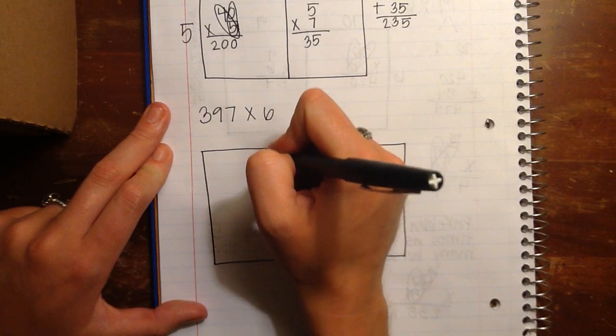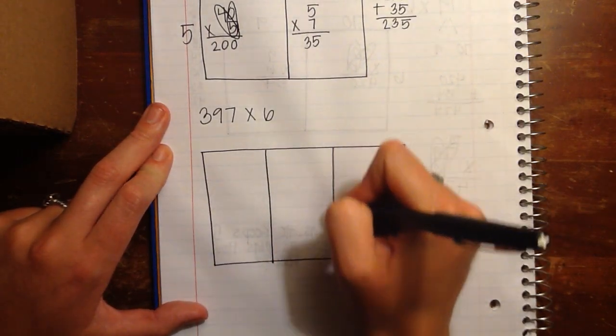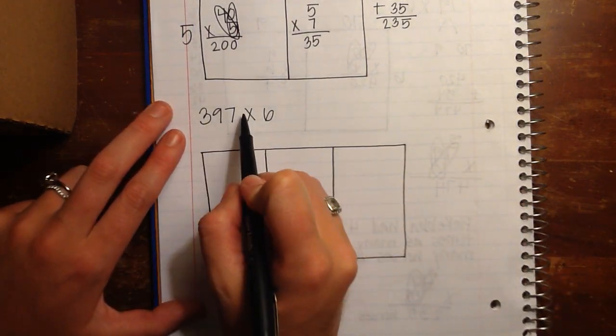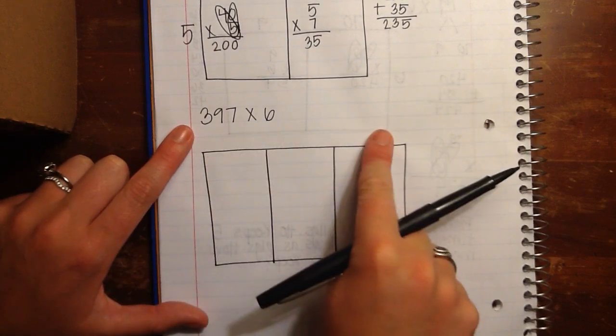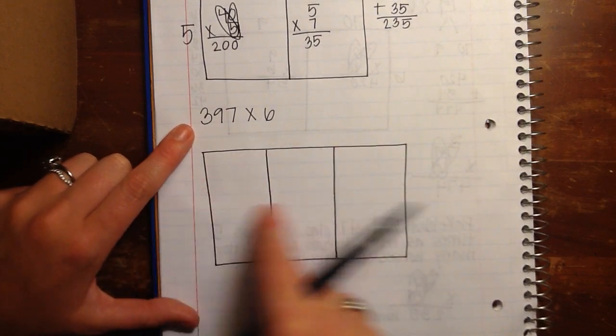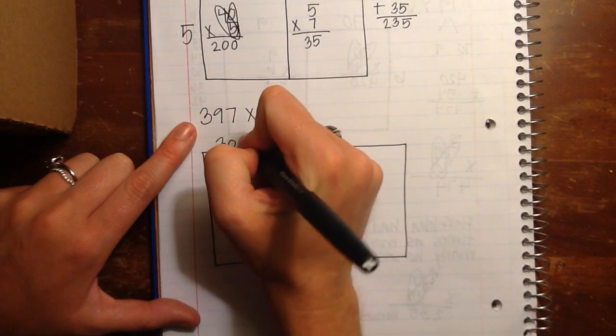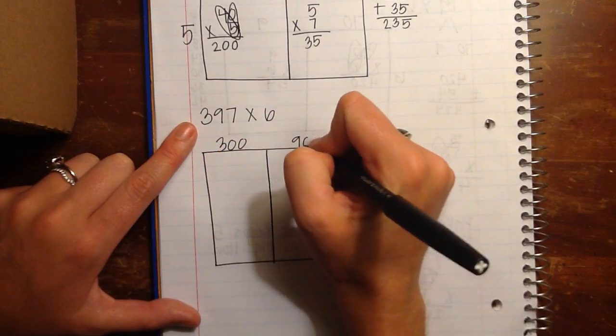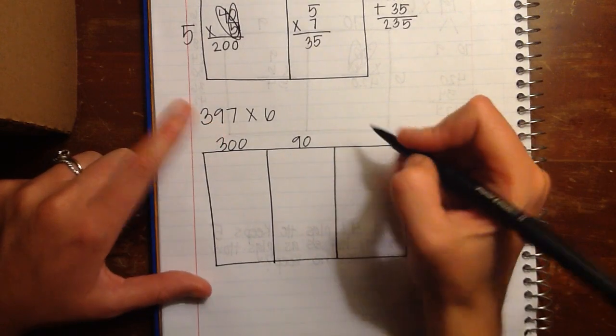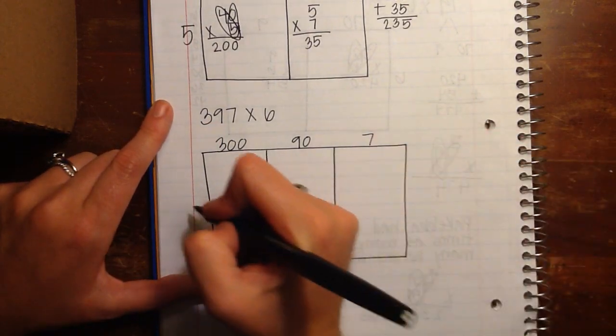So I'm going to break it into 3 because I have 3 digits. So 1, 2, 3. And then I don't need to break this up because I only have 1. So I'm going to put 300. Here I'm going to put 90 because that's the value of that 9. And here I'm going to put 7, and then I'm going to put 6.